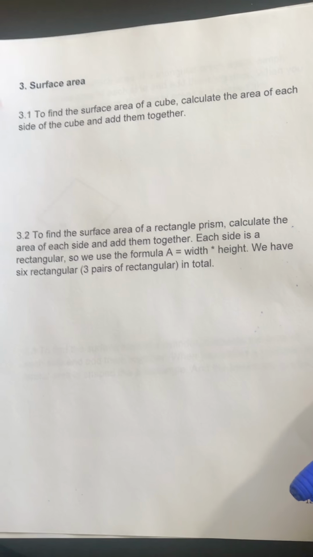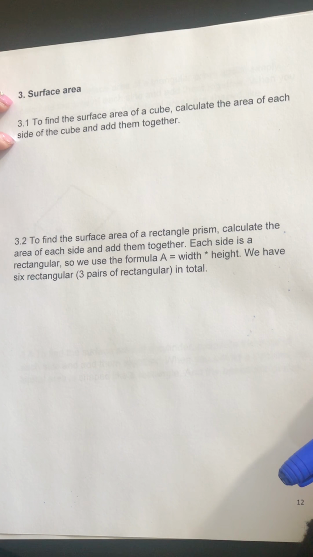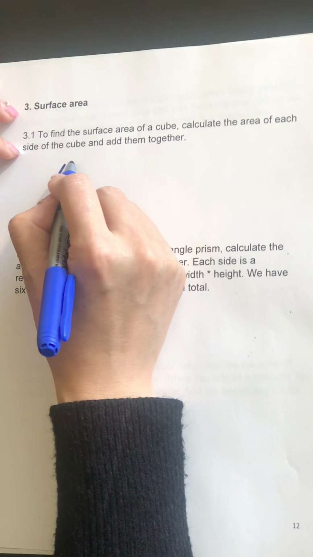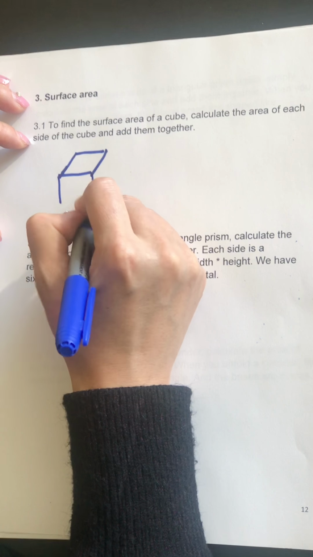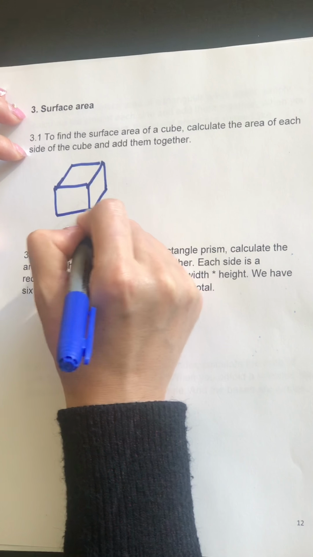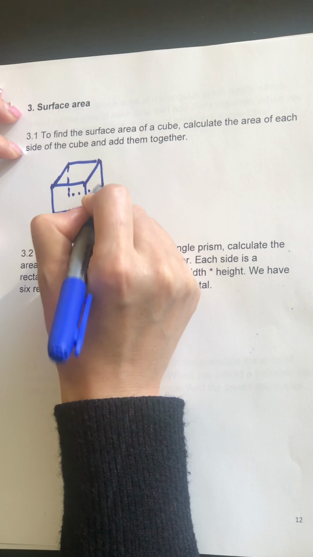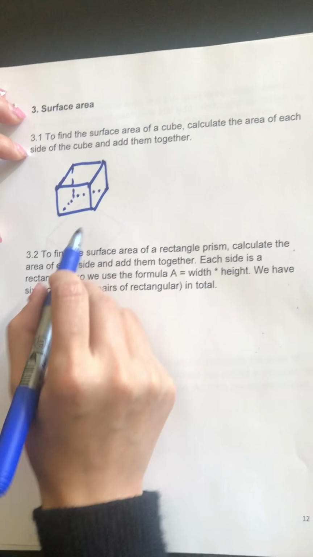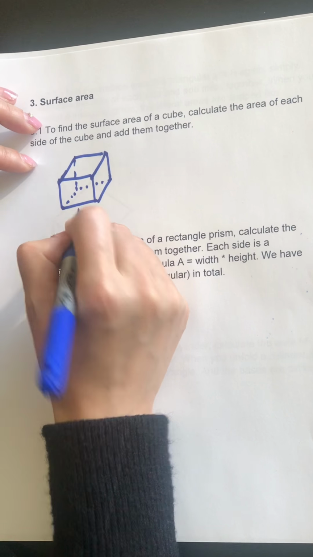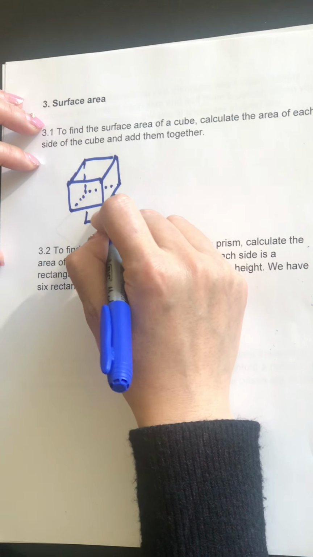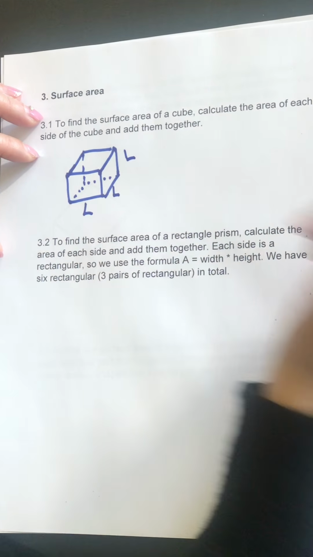We also want to talk about surface area. First, let's find the surface area of a cube. A cube is a square on every single side. Say the base length is L. Since it's a square, the width is L and the height is L.